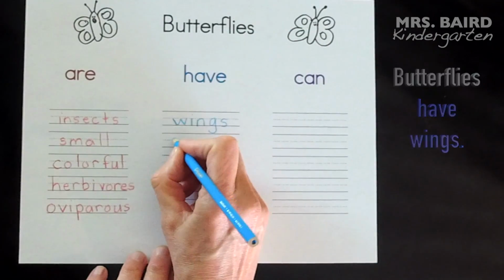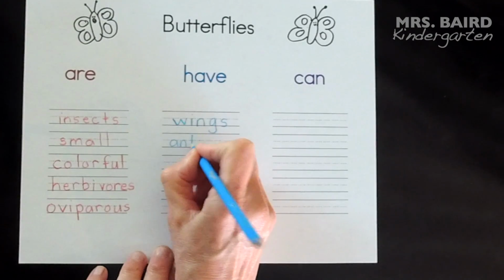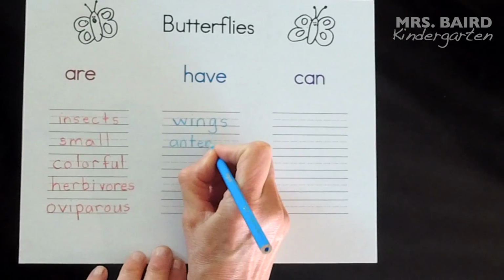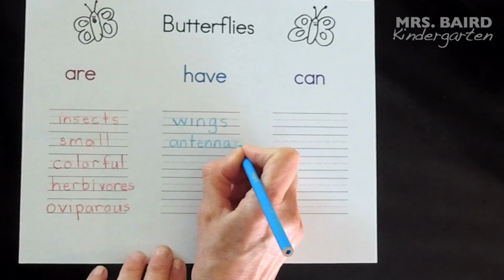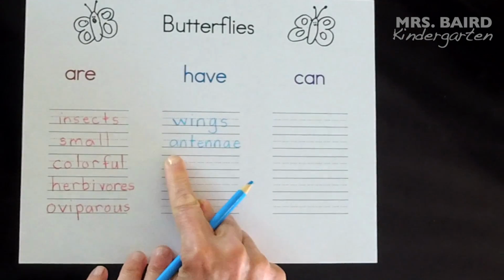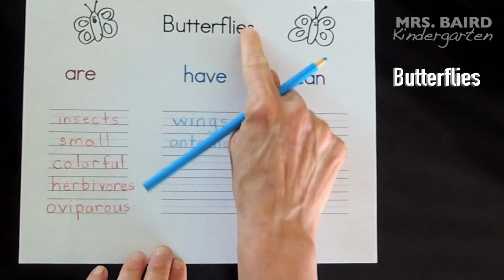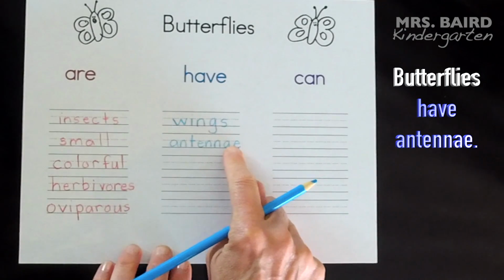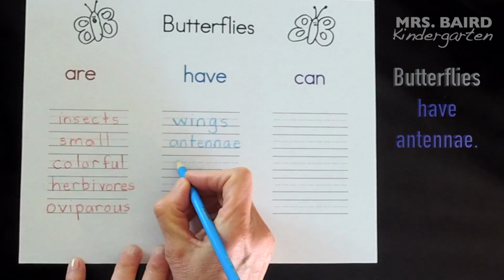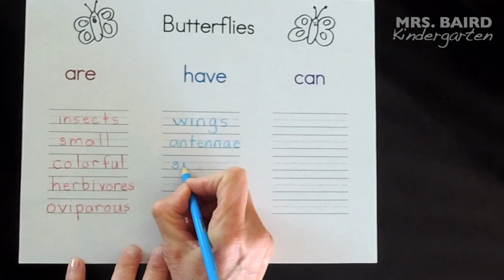Butterflies also have antennae. Now, here is another interesting thing about butterflies. Butterflies do not have a nose. They use their antennae to smell with. So butterflies have antennae. And butterflies have legs, but I want to put the number of legs.